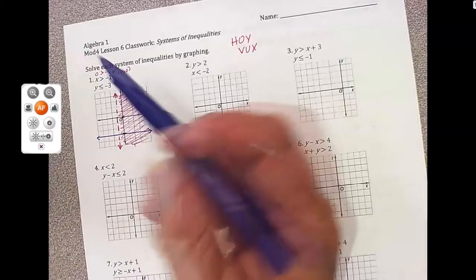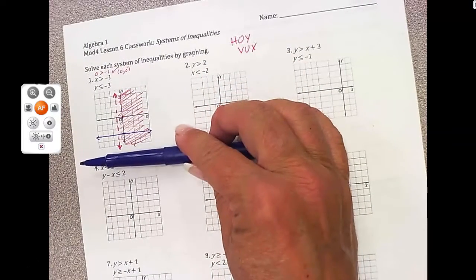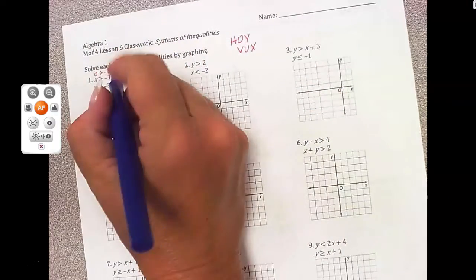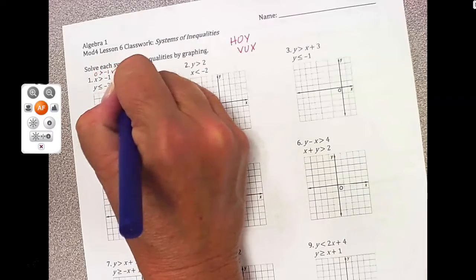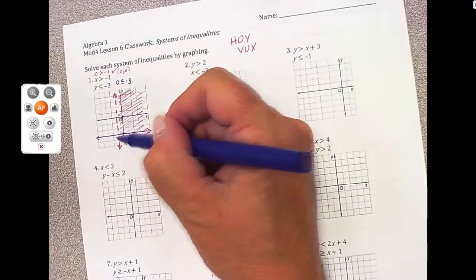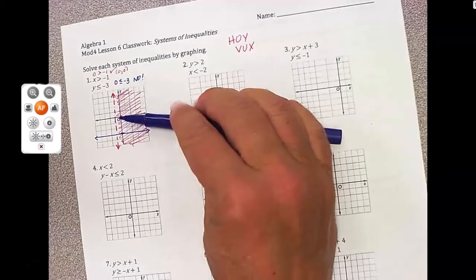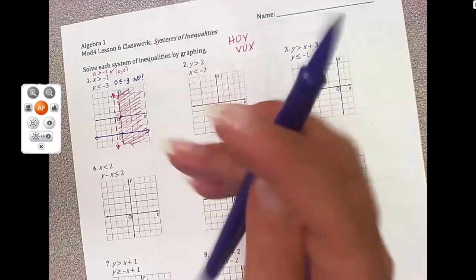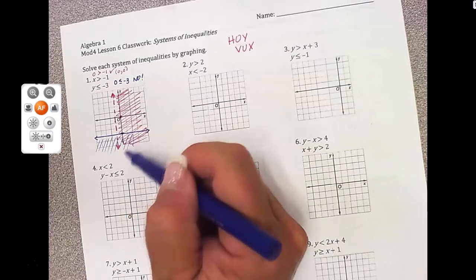And then I need to decide whether to shade above this line or below it. So I'm going to go ahead and plug in the origin again. I'm going to use 0, 0 for my test point. And I'm going to say 0 less than -3. Is 0 less than -3? No. So that means the side of this line that has the origin, my test point, is not the side that I shade. So the shading goes below the line.